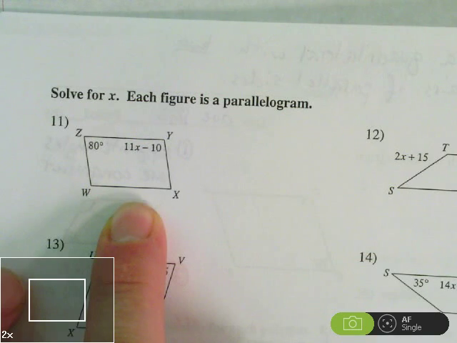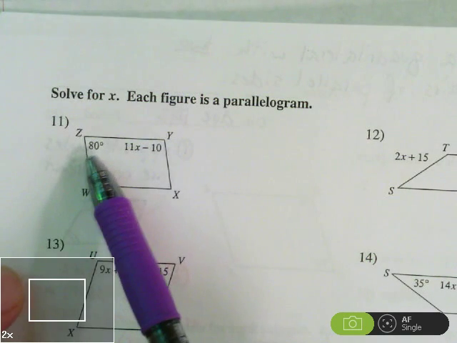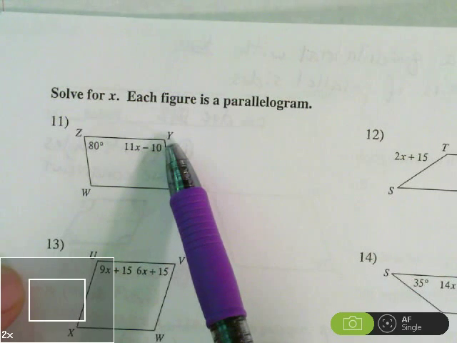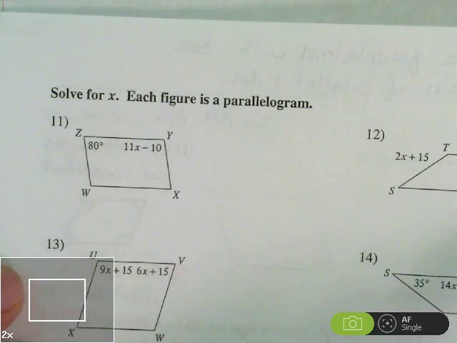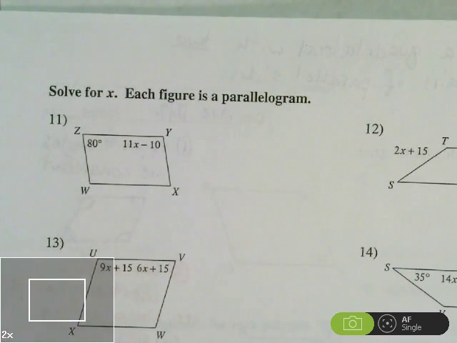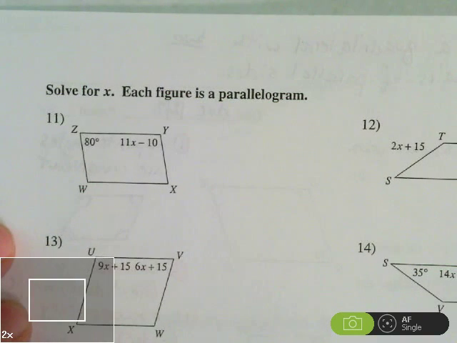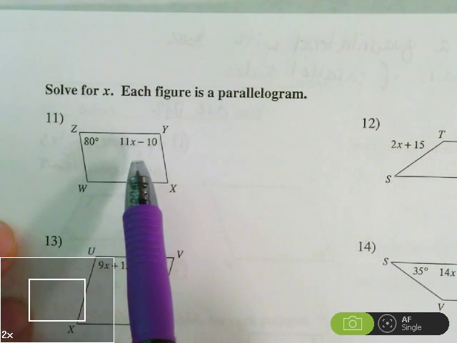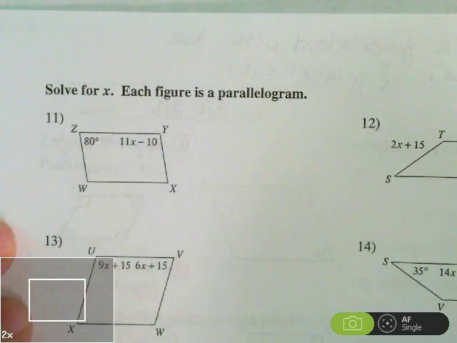The first one says we've got an 80 up here for angle Z and an 11x minus 10 for angle Y. And by the way, I'm just going to go through and set up all the equations for you. So you might want to write them a little further spaced apart than I'm going to write them to give yourself room to actually solve them in between. Okay, so number 11. We know that these are consecutive angles, so they are supplementary. They add up to 180.